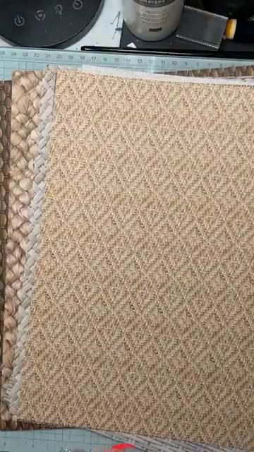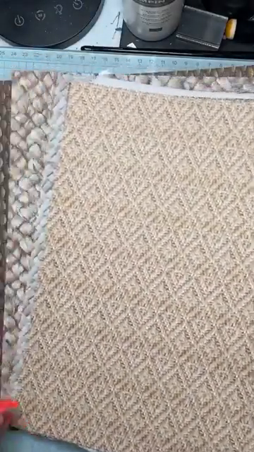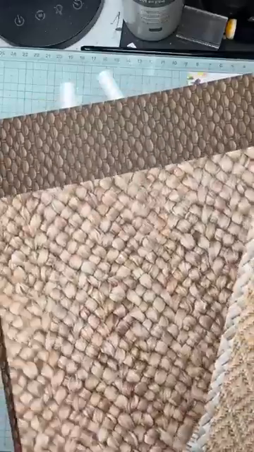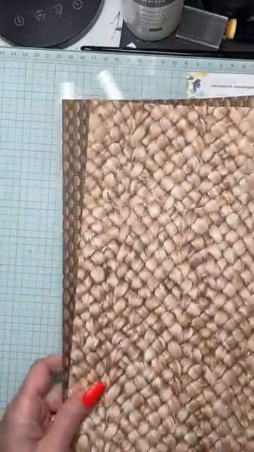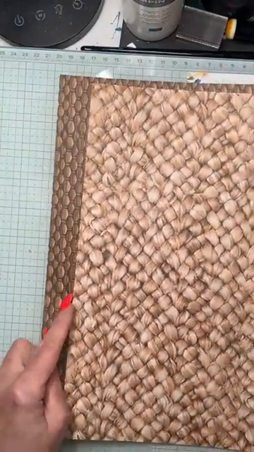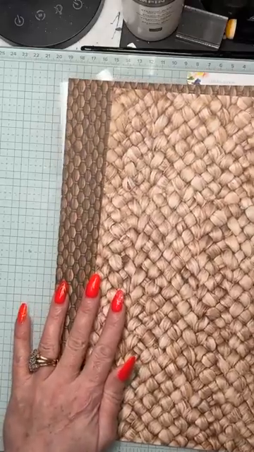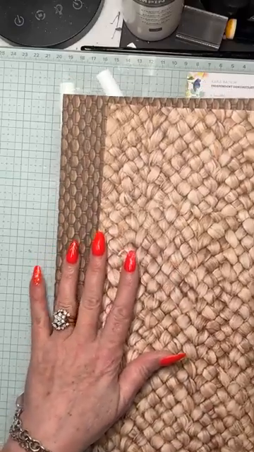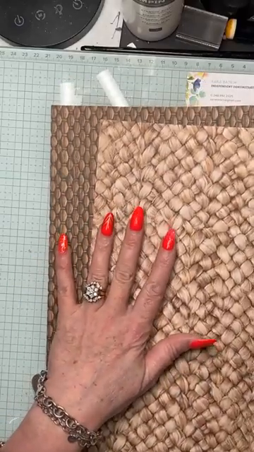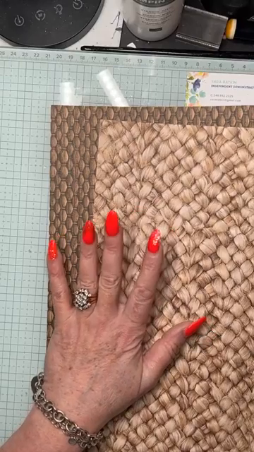Anyway, this Woven Textures DSP, I think it's super, super pretty. It's two-sided, obviously, you know that. So I flipped the papers over so that you can see it. Now, I know my camera seems to be a little bit off centered. I've got it zoomed in a bit so that you can see stuff. So hopefully you can see this where I have it right now.